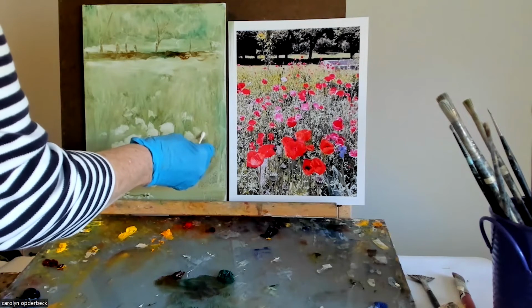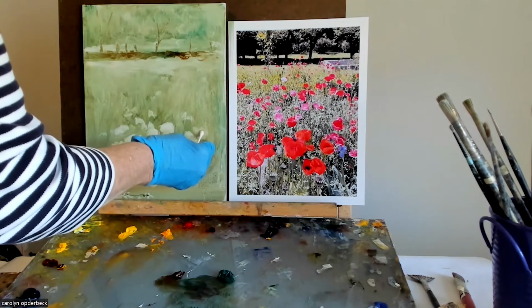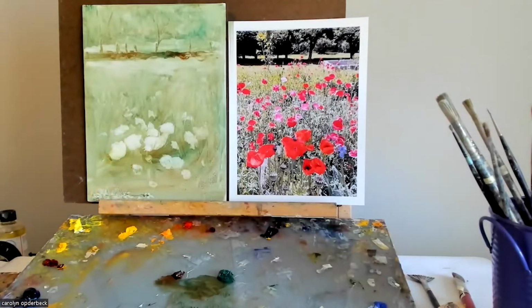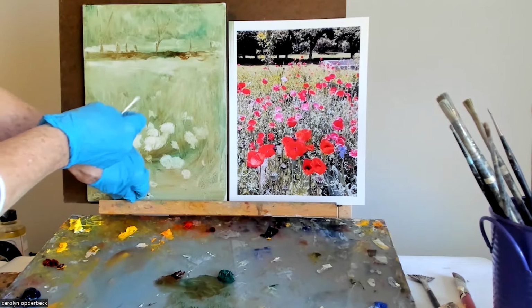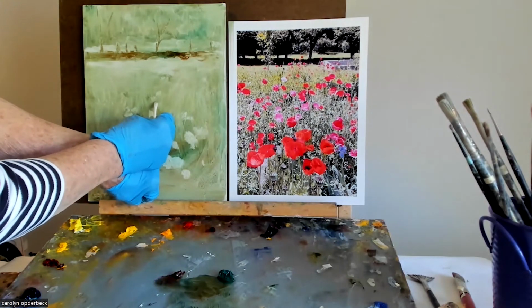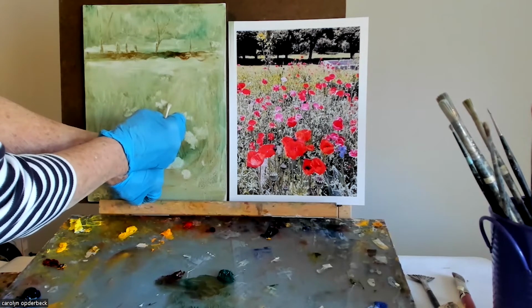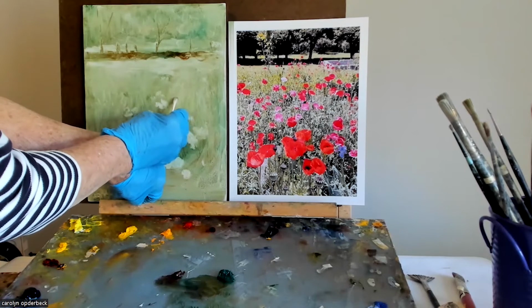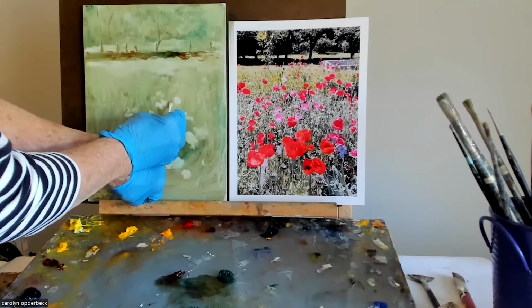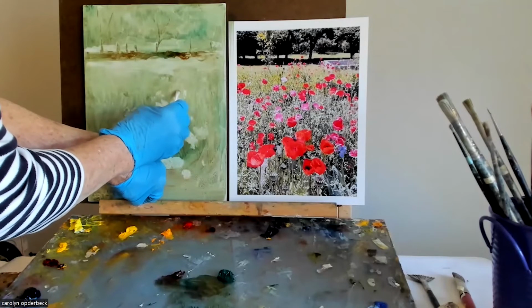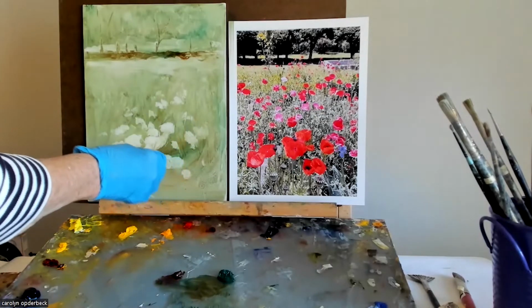There's a cluster. But I'm taking the dry edge and then also the wet edge of a Q-tip. It's just a wooden Q-tip that has a wooden tip. And I'm dipping it in my Gamsol and trying to establish that pattern, that S shape that I told you about. There might be some other poppies in between, but I'm getting this part done. So here I come this way.